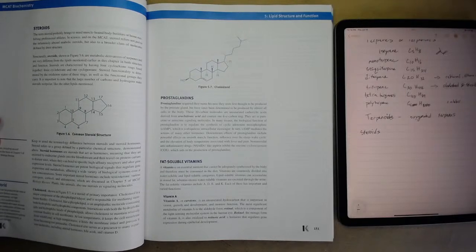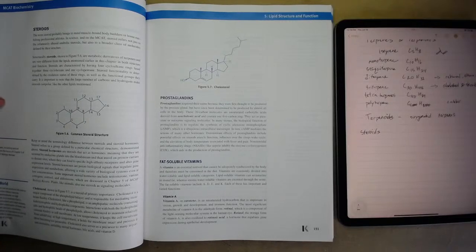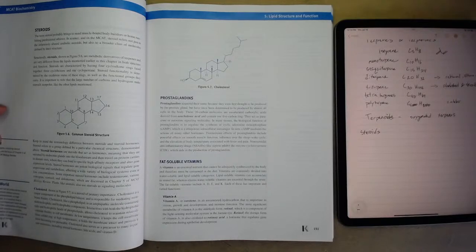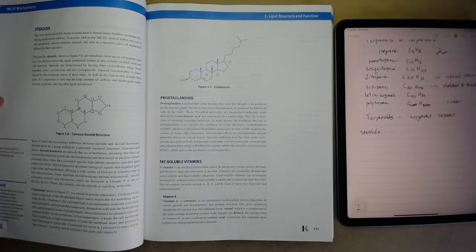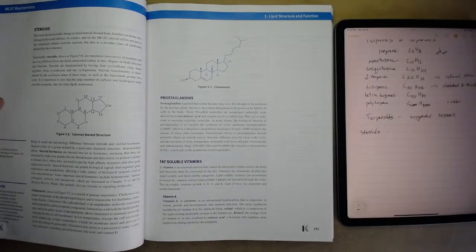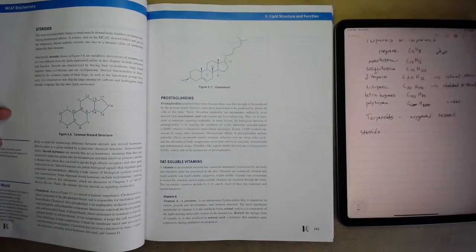Steroids are characterized by having 4 cycloalkane rings fused together, 3 cyclohexane, and 1 cyclopentane. Steroid functionality is determined by the oxidation status of these rings, as well as the functional groups they carry. It is important to note that the large number of carbons and hydrogens make steroids nonpolar, like the other lipids mentioned.